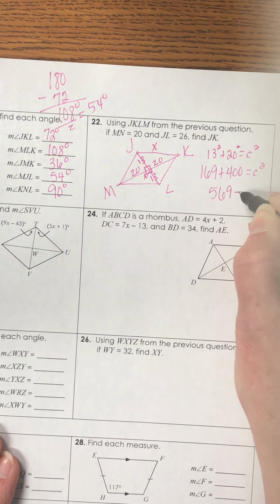Using WXYZ and my two diagonals, this will be R, tells me WY, which is my diagonal here, is 32, so we got 16 and 16. Now, in a square, diagonals bisect each other, but they're also congruent, so each part is going to be 16. And we're looking for XY, which is one of our sides. Now don't forget, diagonals are perpendicular in the rhombus and in the square. So I've got a squared plus b squared equals c squared. If we're looking for WX, we're looking for this side, or XY, excuse me.